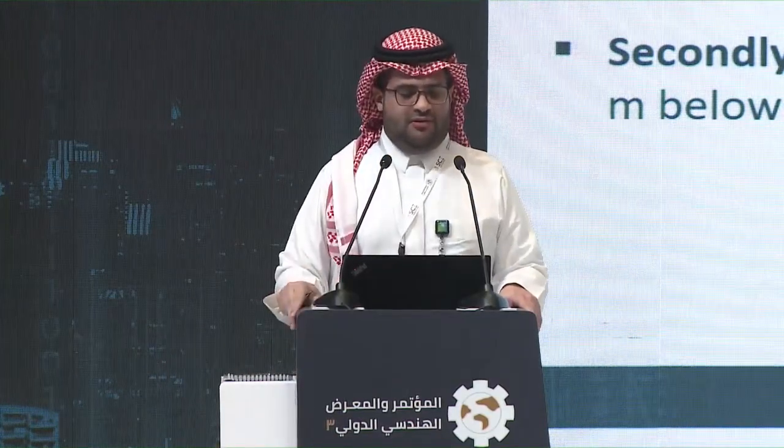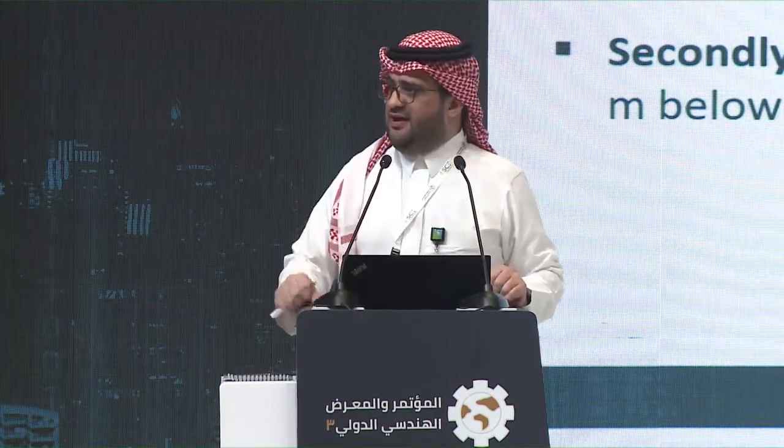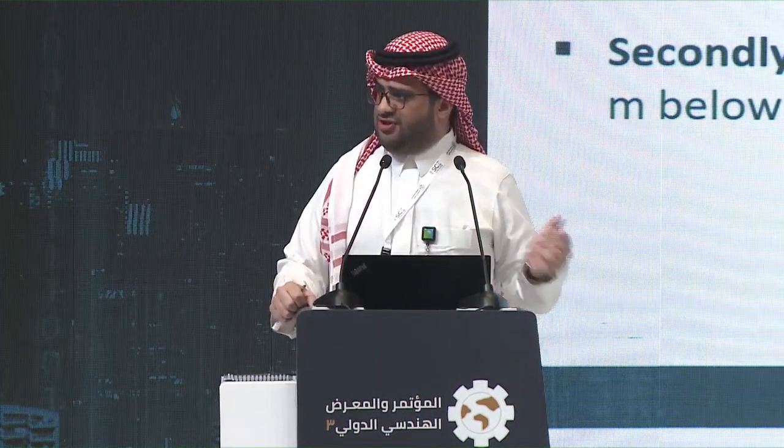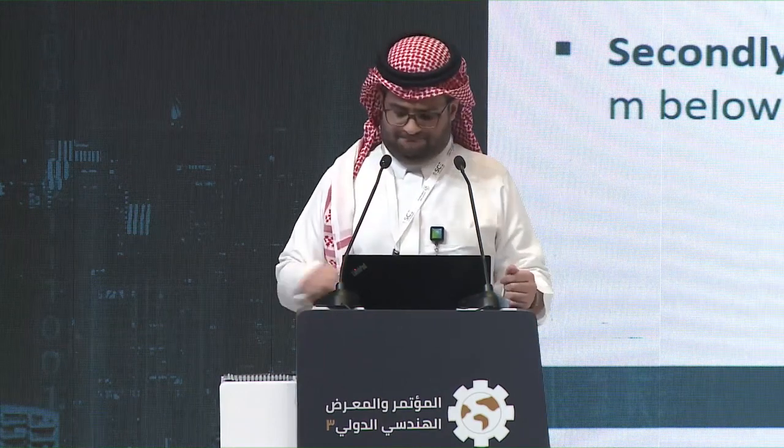At that time, we considered either to have pile deep foundation to reach the stable soil layers, which is located at 13 plus, or to do improvement for the sabkha layer, which is located from 0 to 13.